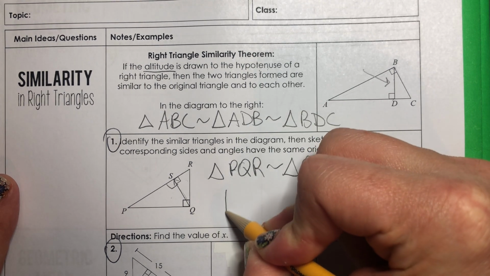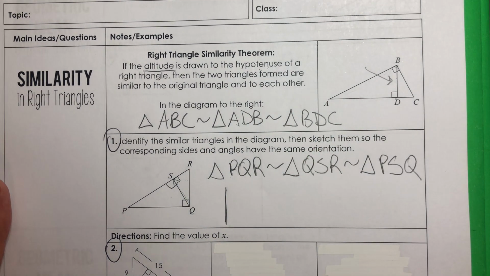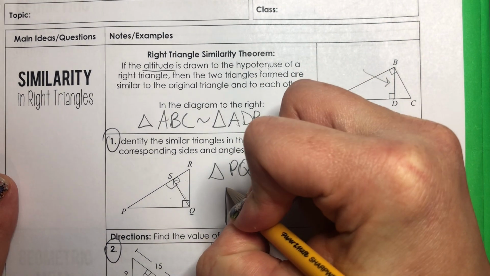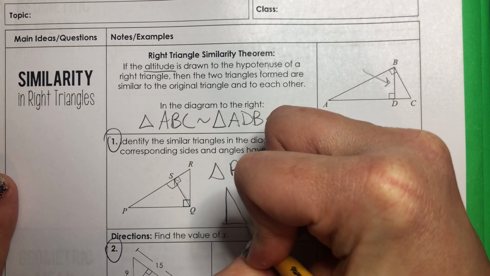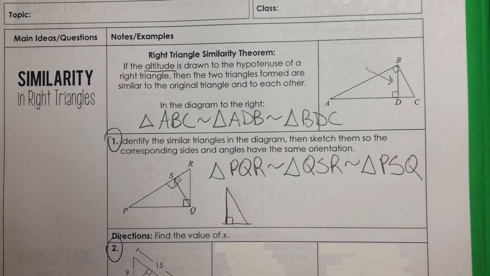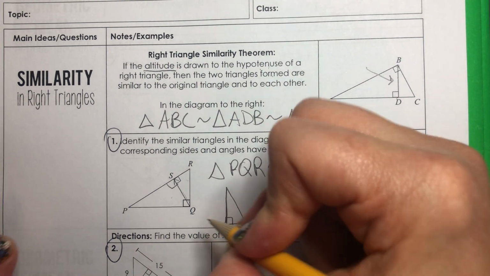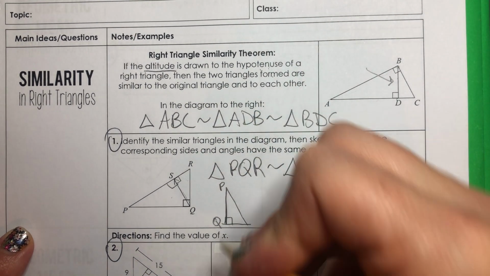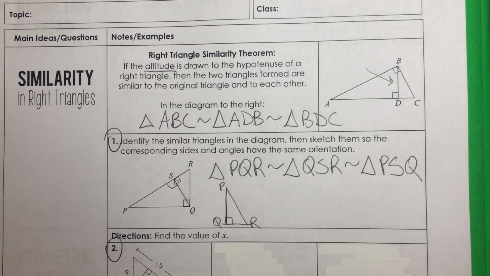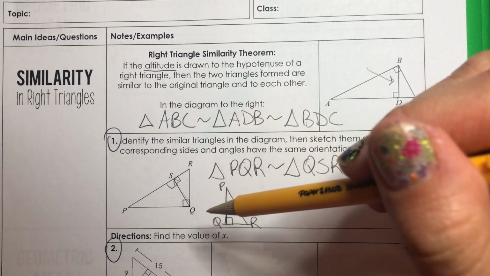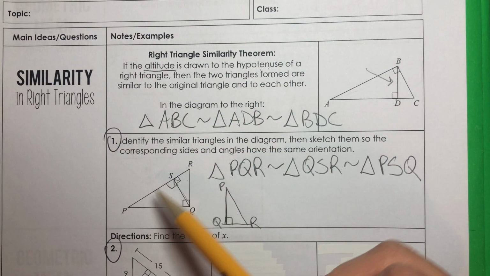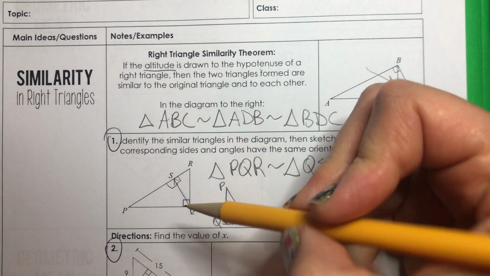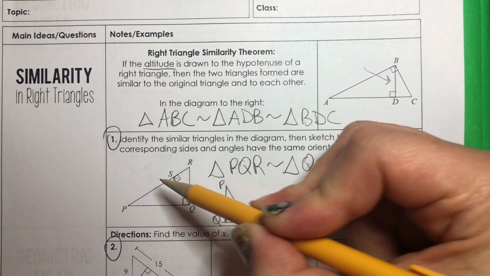So I'm going to do triangle PQR first. All right, so it's just a sketch, doesn't have to be beautiful, but you've got to put your right angle in there. Now I'm going to label this with the P up here at the top and the R being down here. Okay, so I kind of switched the way that this was facing. Right now, this original right triangle has the right angle over here and the hypotenuse over here.